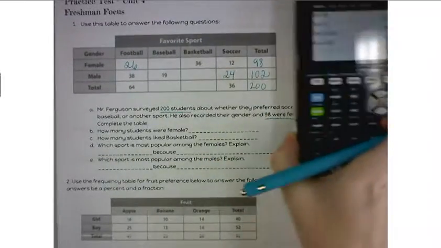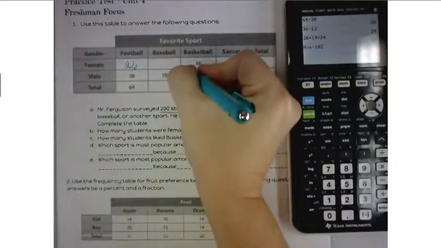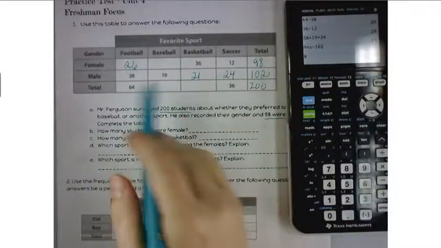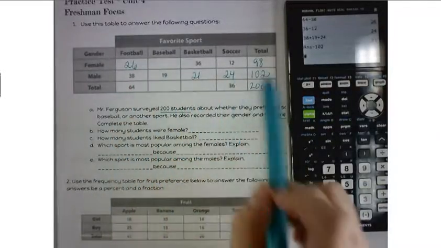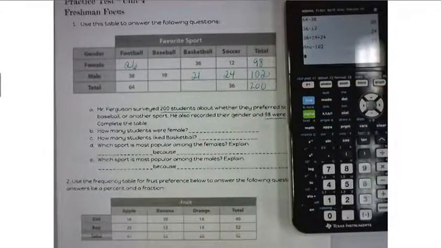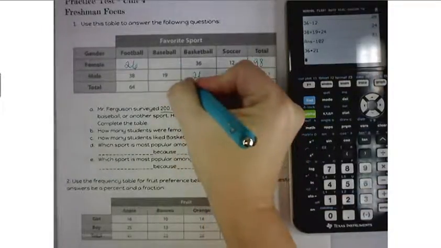I had a negative number because I did it backwards, but we know that 21 boys preferred basketball because 38 plus 19 plus 21 plus 24 is 102. That makes me able to do my basketball.